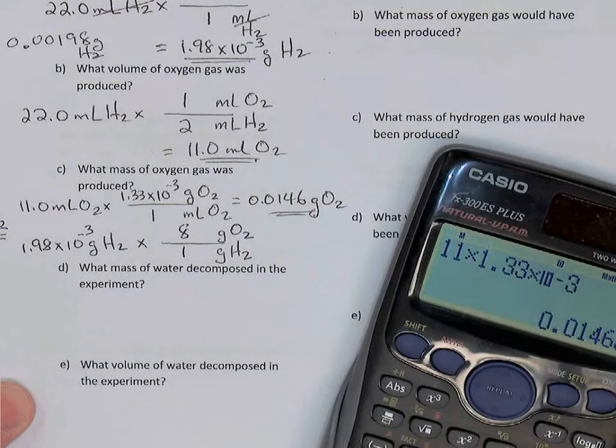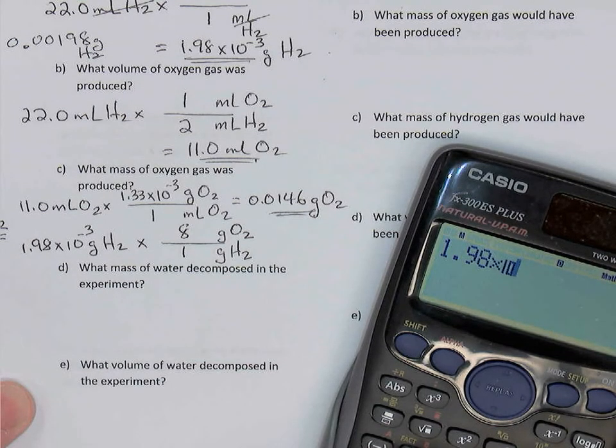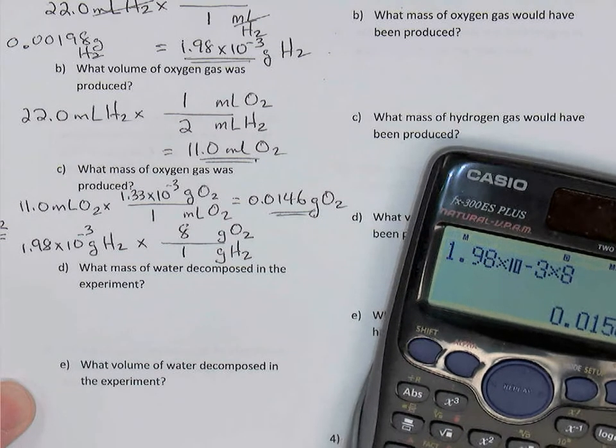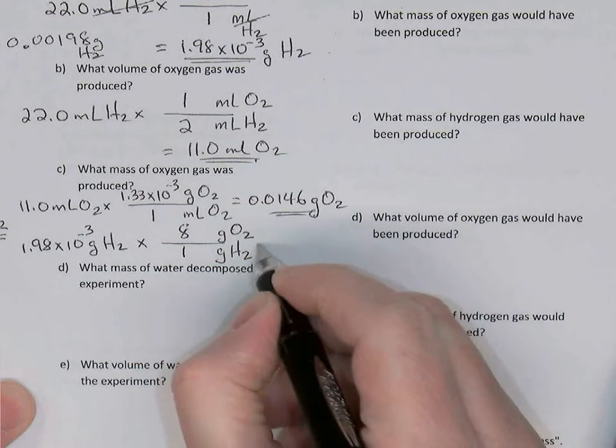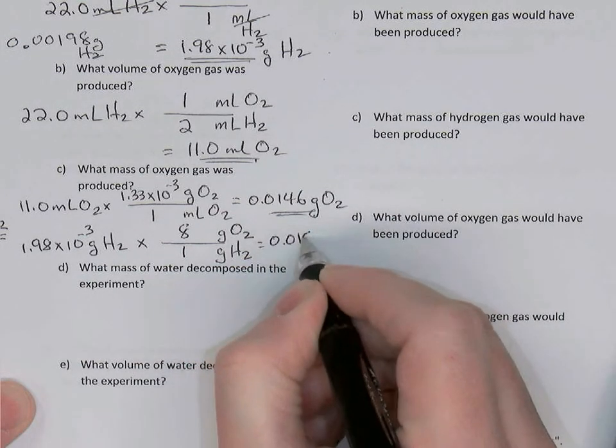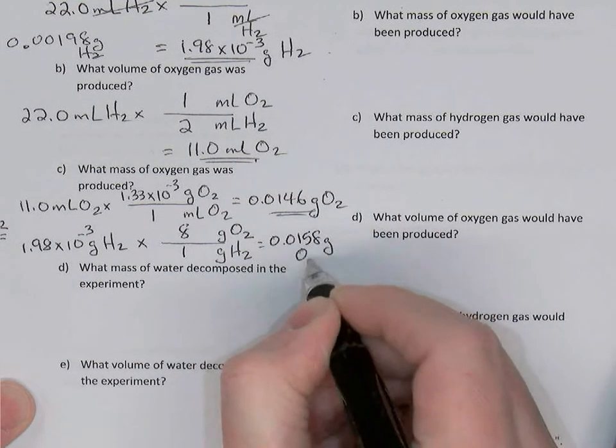And now 1.98 times 10 to the -3 is the mass of hydrogen. Times that by 8, and we get 0.0158 grams of oxygen.